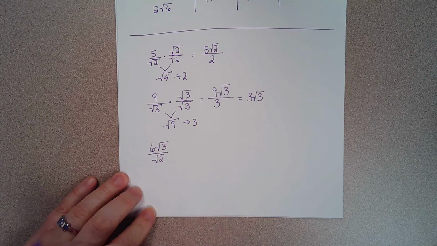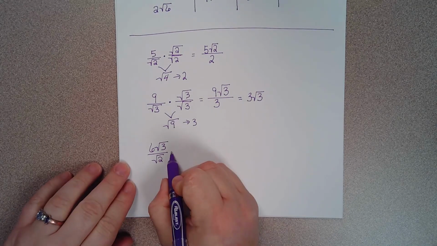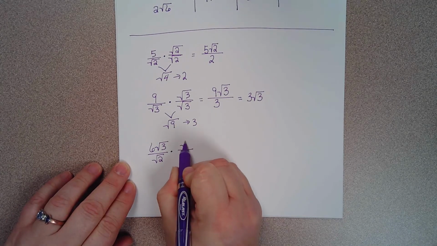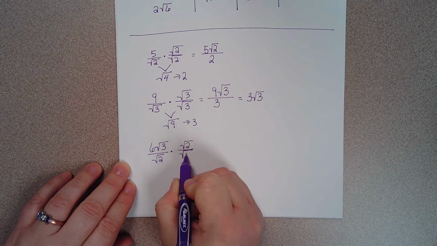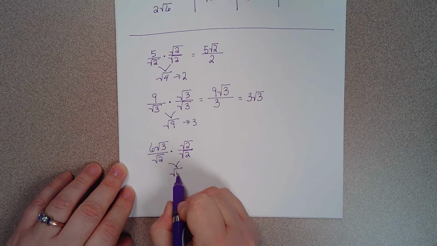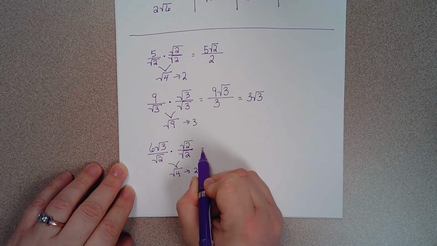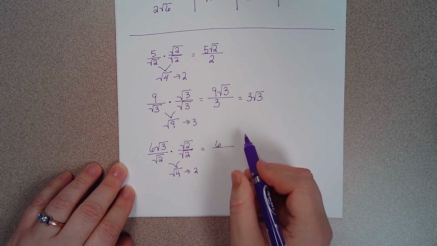Now, this is a little unique, but it is something that you can fall into. First thing off, you have to get rid of the bottom square root. That's always going to be a given. So I'm going to multiply the top and the bottom by square root 2. Once again, square root 2 times square root 2 is square root 4, which is going to give me a 2. So what I have now is 6 over 2.